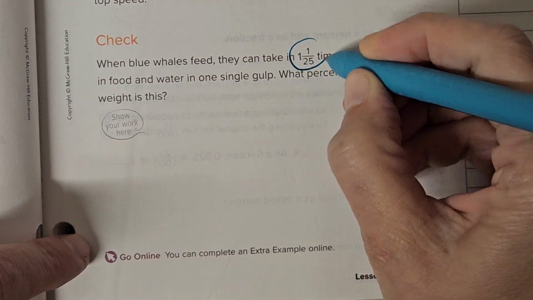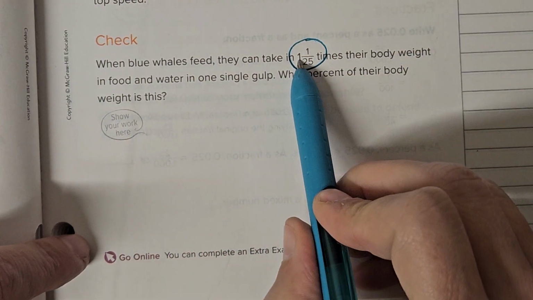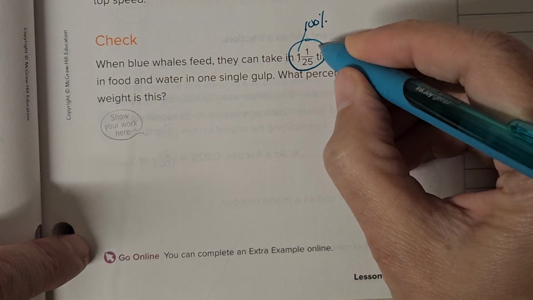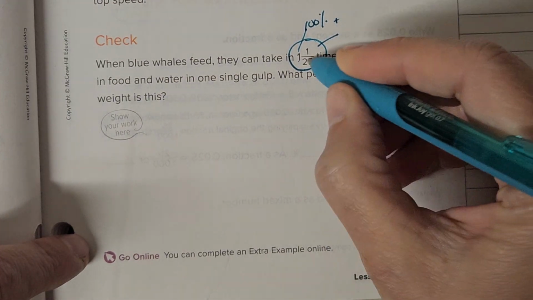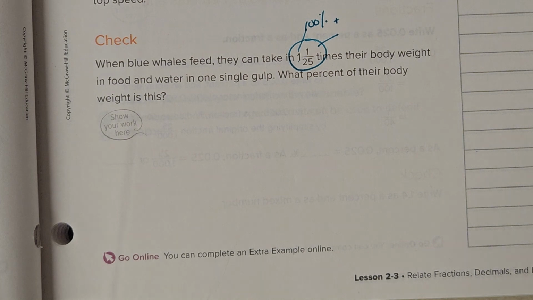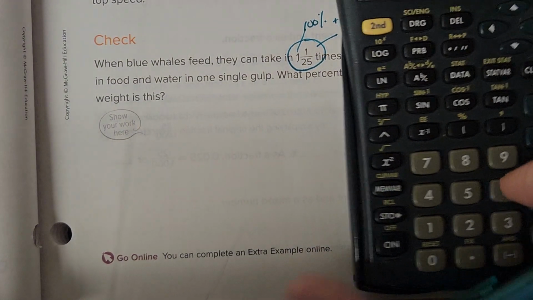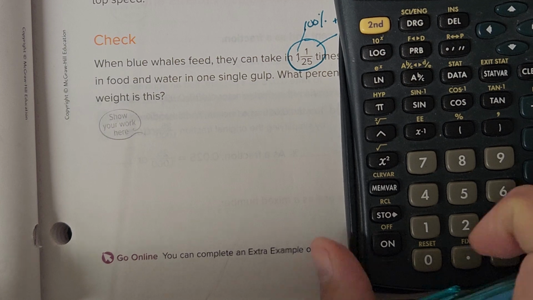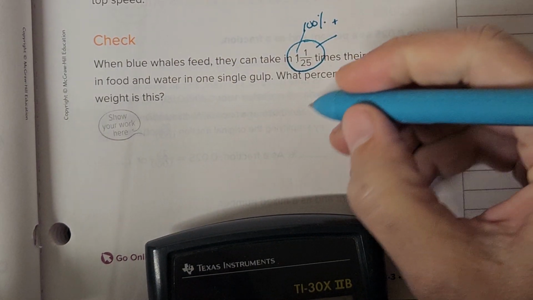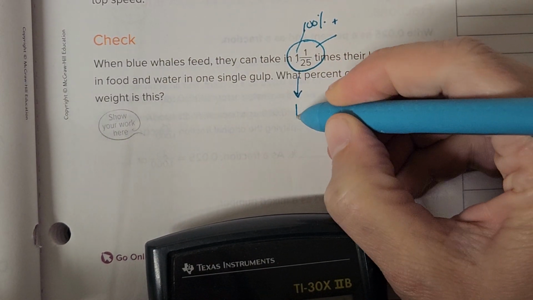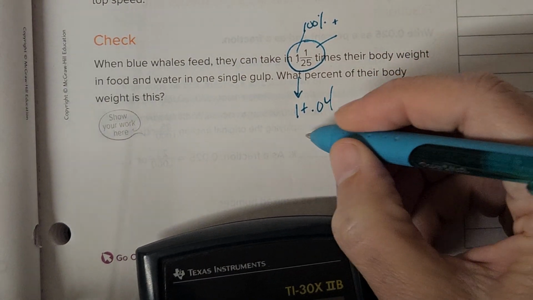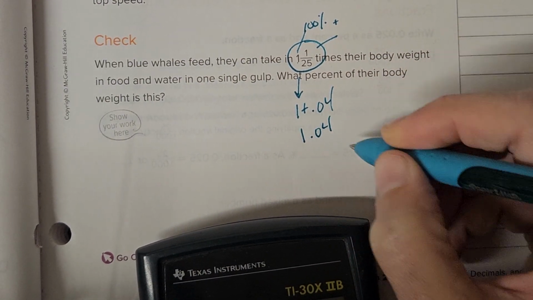So they're wanting us to change this to a percent. See how we already have a whole number? That one's 100%, and then we need to add whatever that percent is. 1 divided by 25 is 0.04. So if we go down this way, we have 1 plus 0.04. 1 plus 0.04 is 1.04, right?